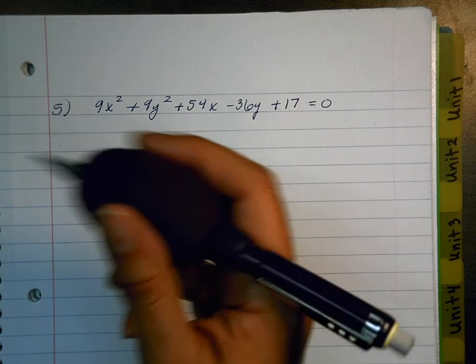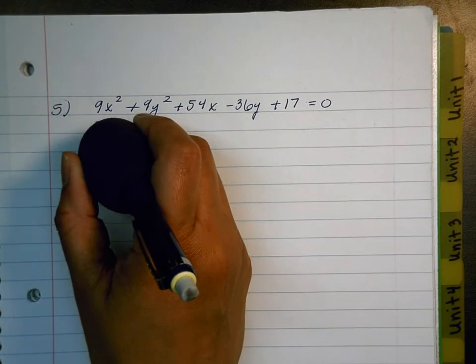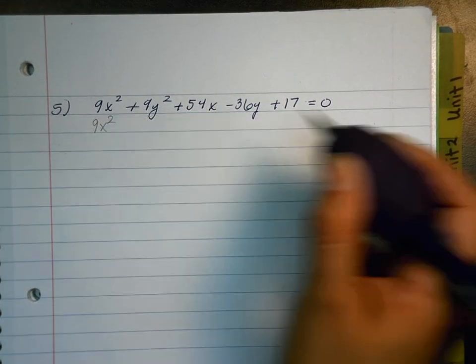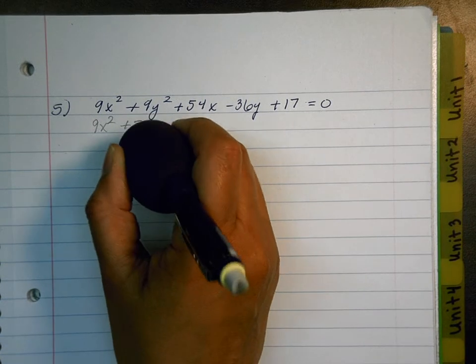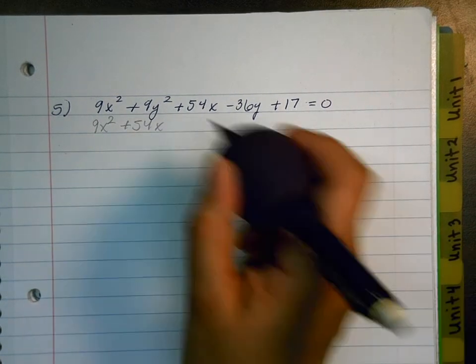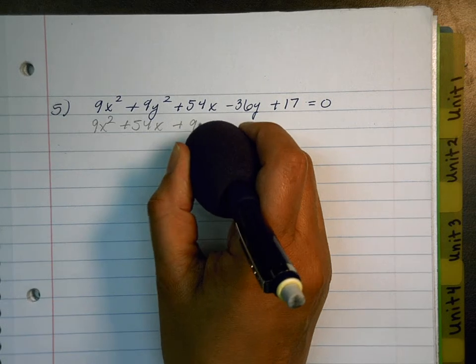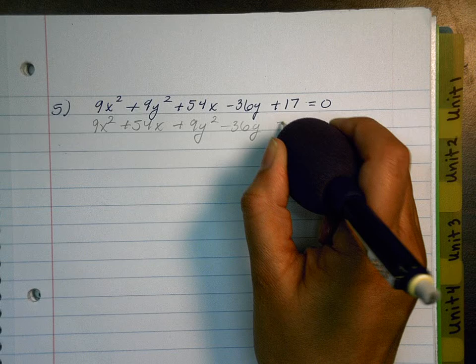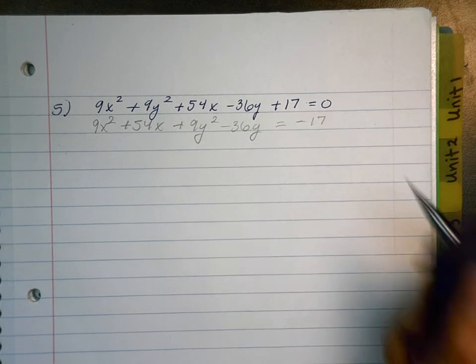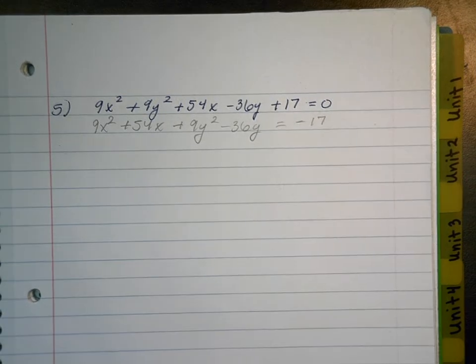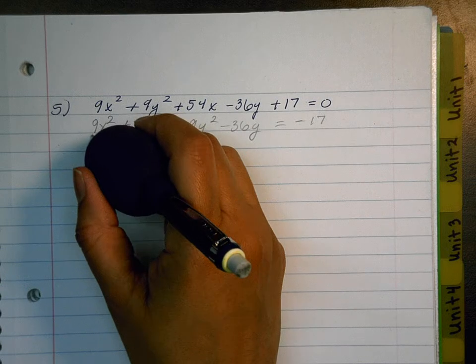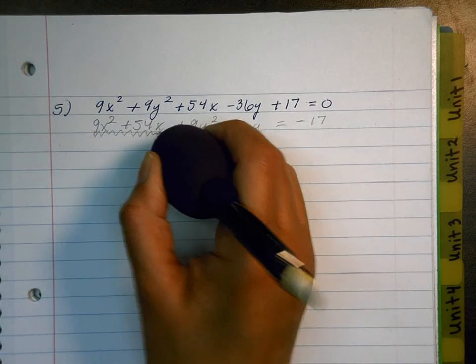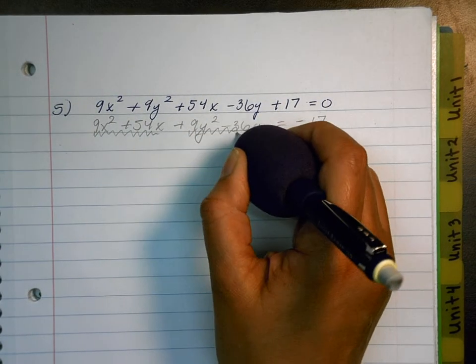Okay, so I have 9x squared plus 54x plus 9y squared minus 36y equals negative 17, because I moved it over to the other side. Got it? Now, I'm going to complete the square twice, here and here.